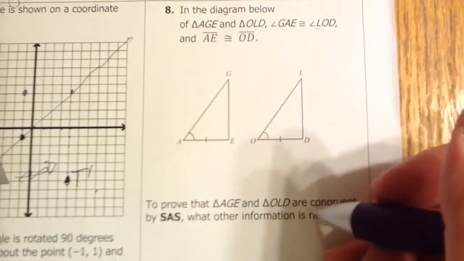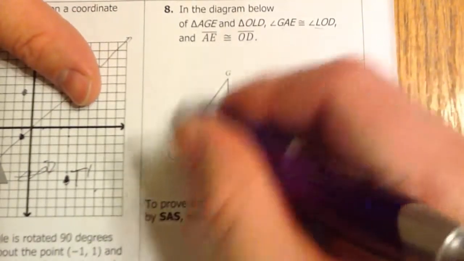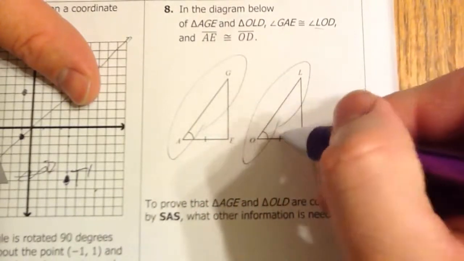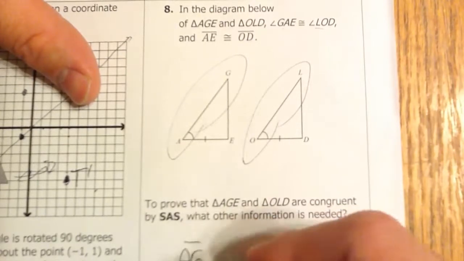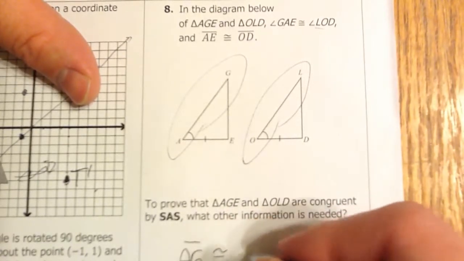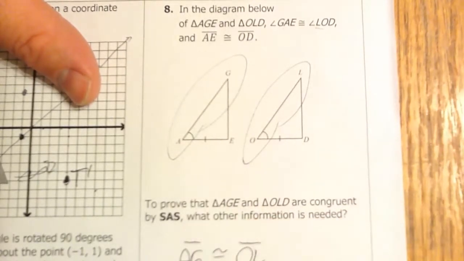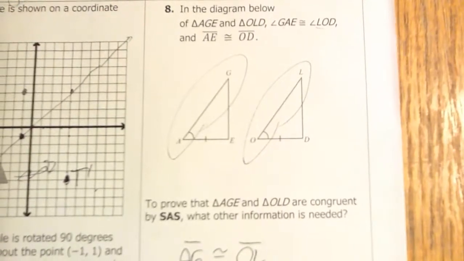Well, if it's side angle side, we need to show that this side is congruent with this side. So I need to show that AG is congruent to side OL. So that would be the correct way of writing that.